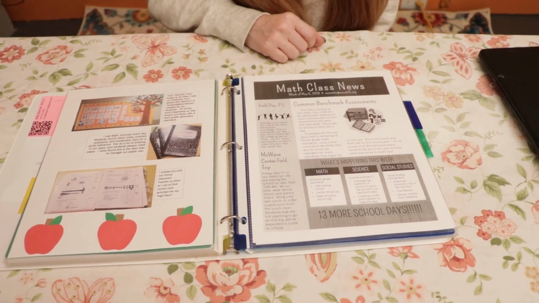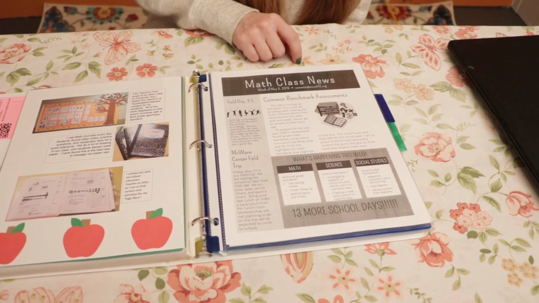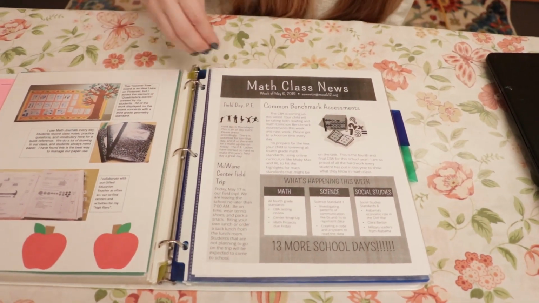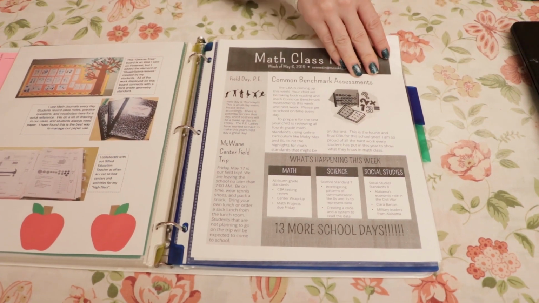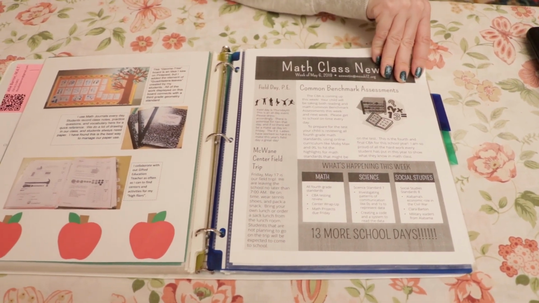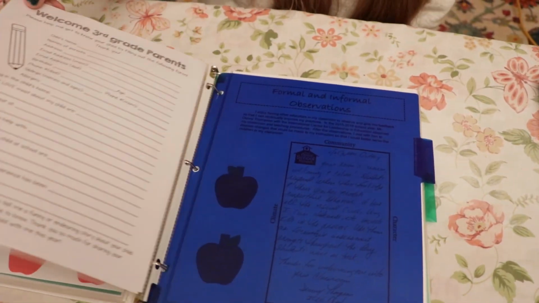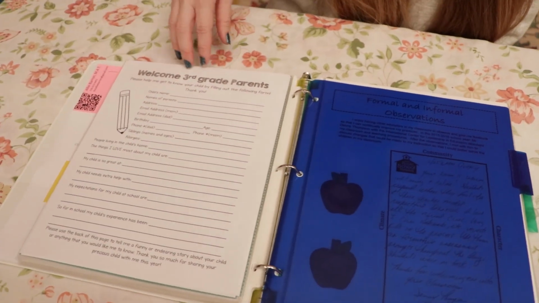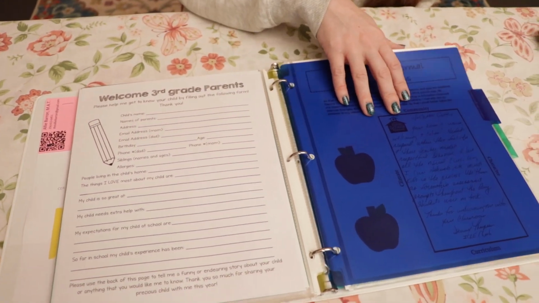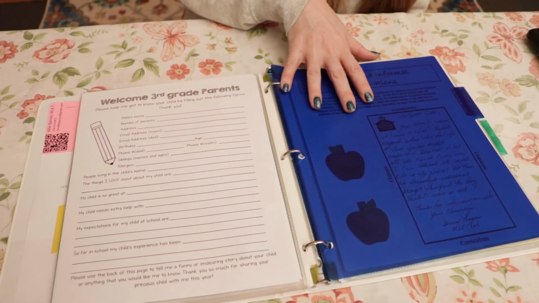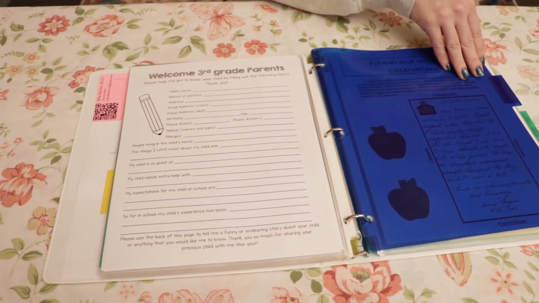You also want to have a sample of your school's or your classroom's newsletter. That way everyone knows that you know how to put together a newsletter so that you can stay in communication with parents. And then I added just this welcome to 3rd grade questionnaire so that I could show whoever was interviewing me that I did take into consideration that I want to know more about my students and their families.